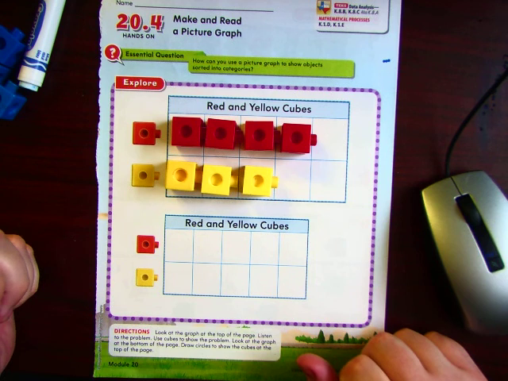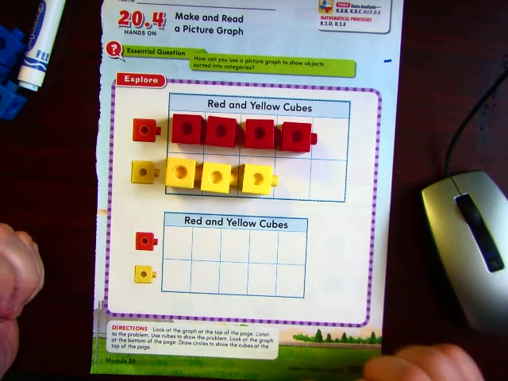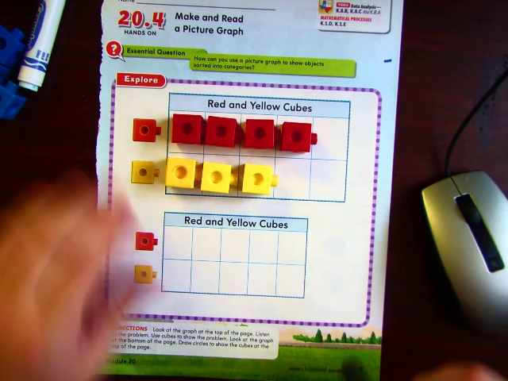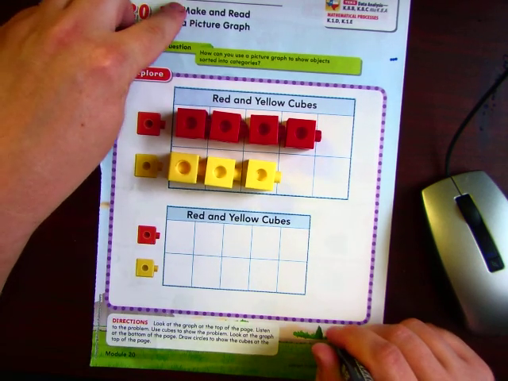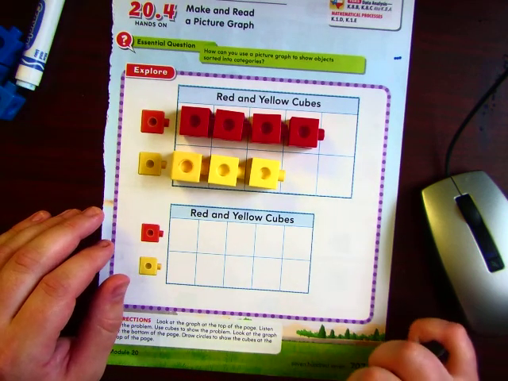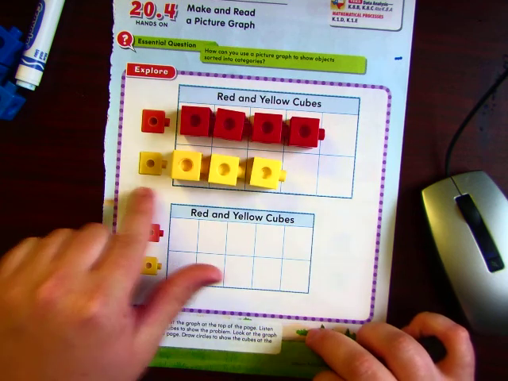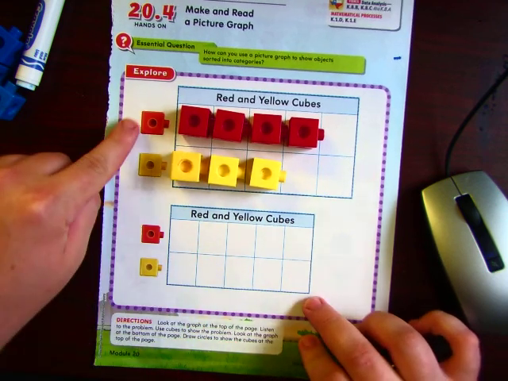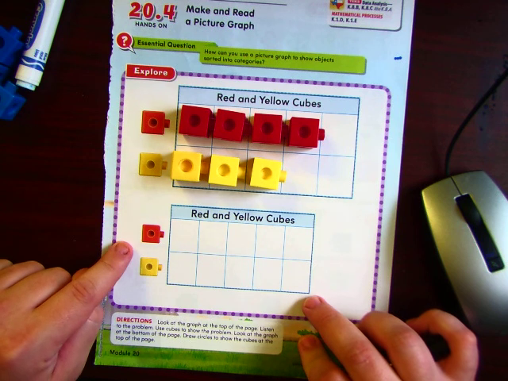Data analysis means sorting, collecting data, recording data, and making graphs. On this paper, we're going to make and read a picture graph. Last time we did a real object graph. This is a real object graph, but we're going to use it to make this. So this is a real object graph, and this is a picture graph.